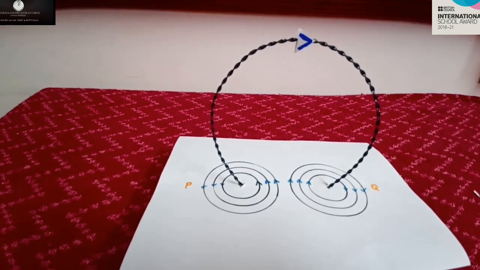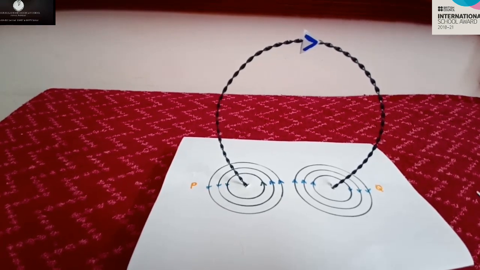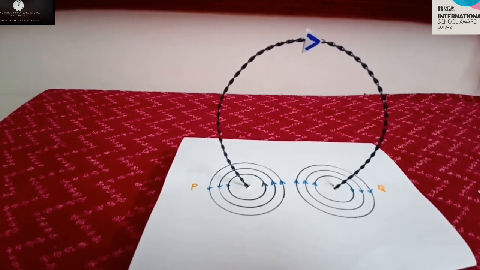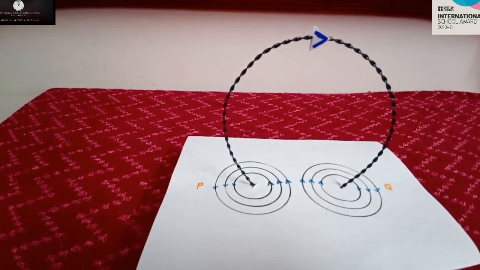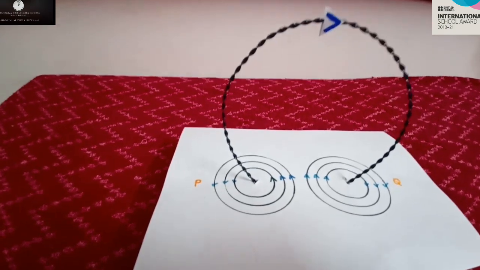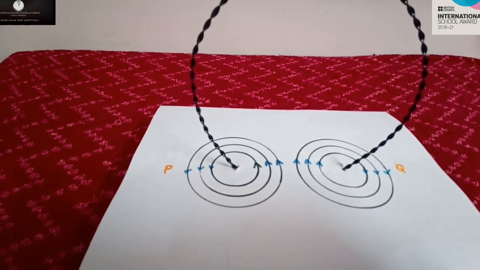Look at this arrangement. A conductor is made to pass through a sheet of paper in the shape of a coil. And the magnetic field lines at the two ends P and Q are marked. Can you see the magnetic field lines?